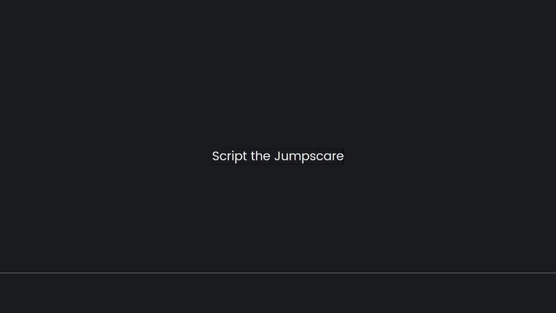Script the jump scare. In a script or local script object, write the logic to trigger the jump scare. This can involve using a proximity check to detect when a player gets close to the Mimic or when specific conditions are met.